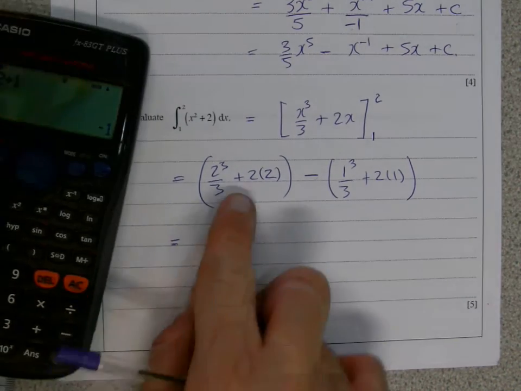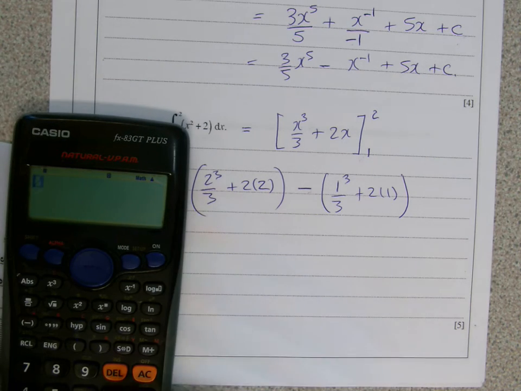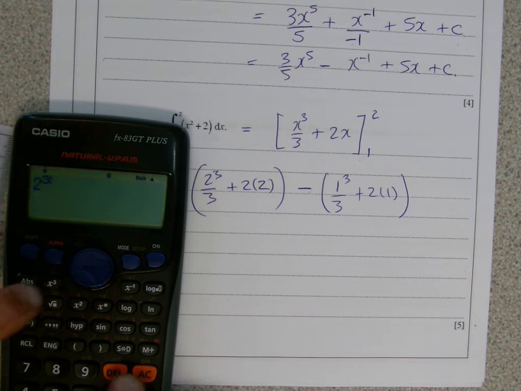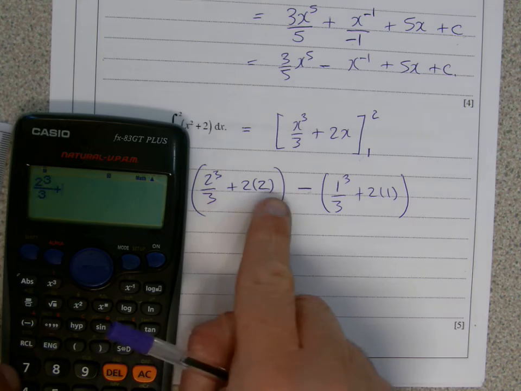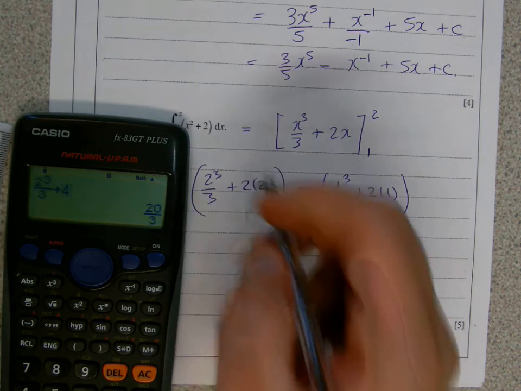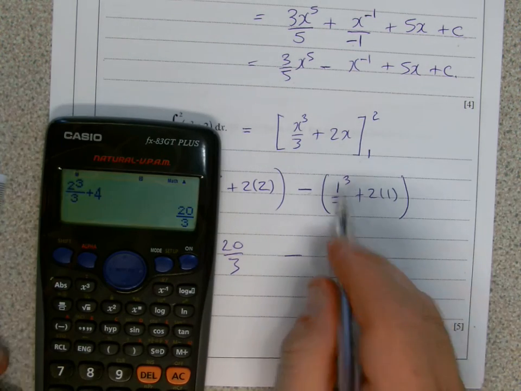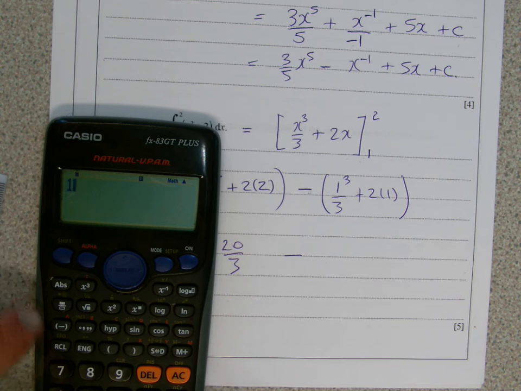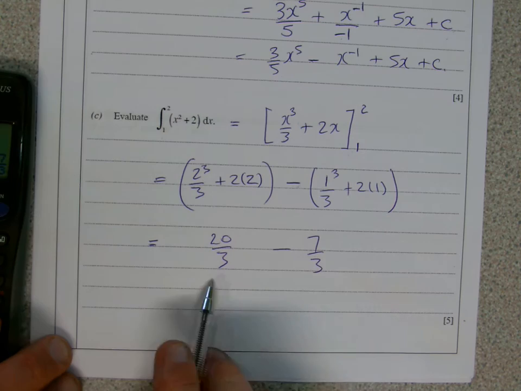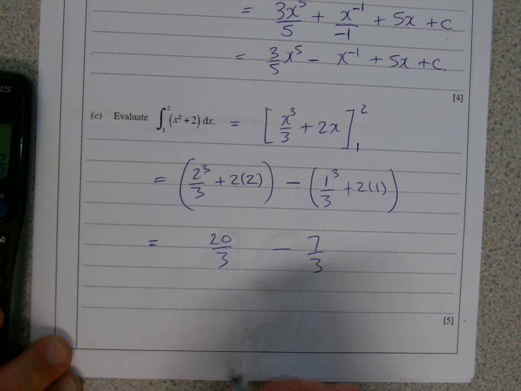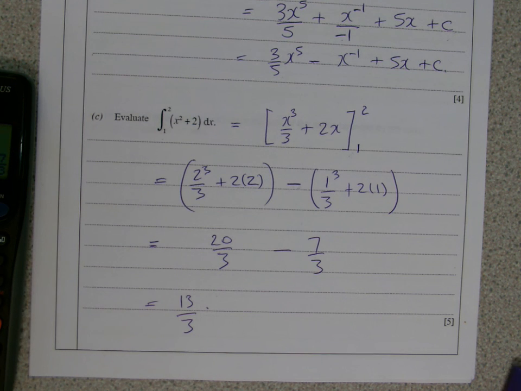Now perhaps we'll work out each bracket in turn. You could do it all together if you wanted to. So we do the first bracket. That'll be 2 cubed divided by 3, and then add 2 times 2, which is 4. So I get 20 over 3. Then it says take away. Here I'll have 1 cubed, which is just 1, so that'll be 1/3 plus 2. That's 7/3. If I take them away, that's easy enough: 20 take away 7 is 13. So the answer is 13/3. And you can leave it like that as a top-heavy fraction, perfectly fine.